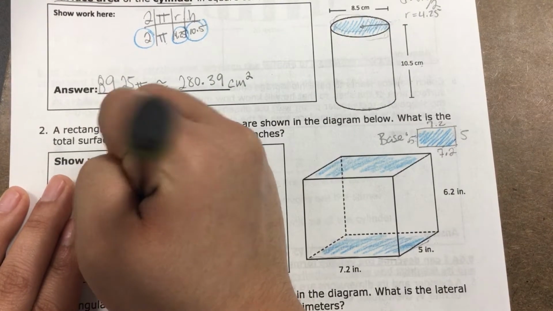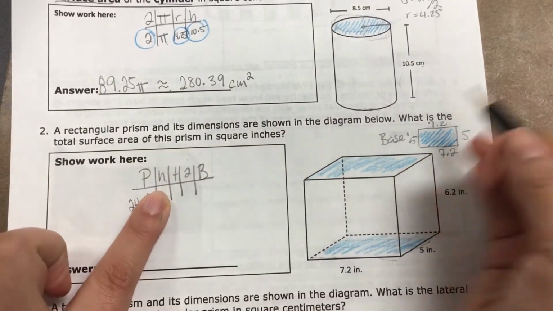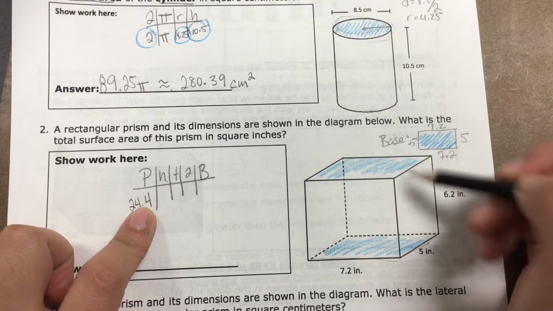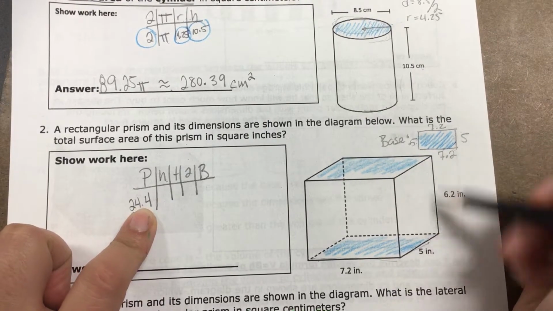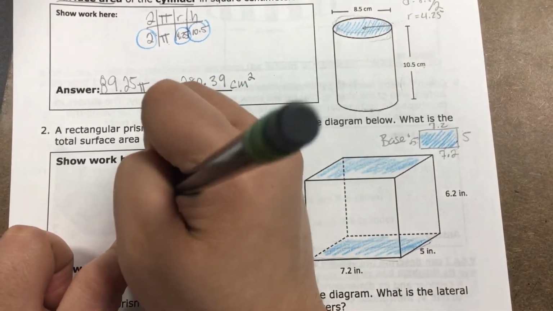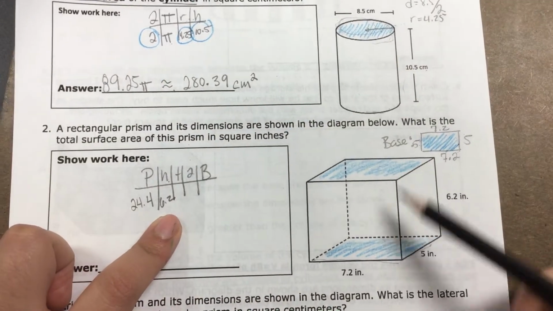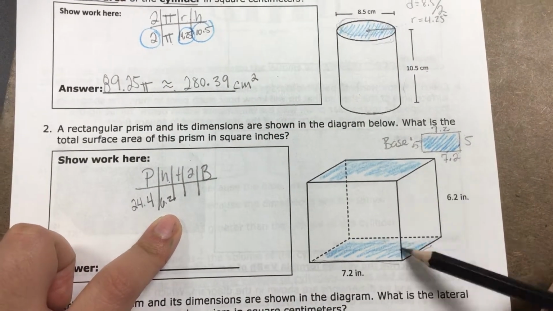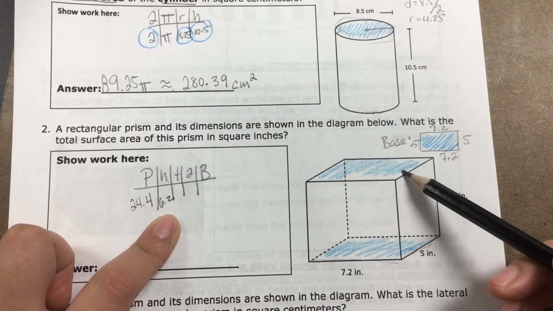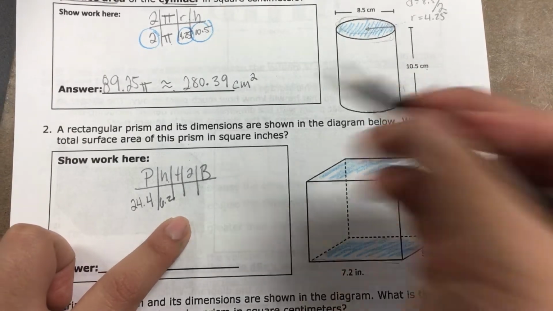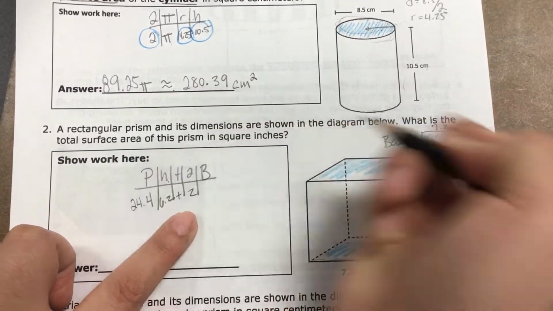So P is 24.4. H is the height, the distance between our bases. Here's one base, here's the other. This is 6.2. That's why we chose the top and bottom as our bases, because it was easiest for us to see our height that way. When they're in the top and the bottom, they're 6.2 apart. Plus 2 is just 2.